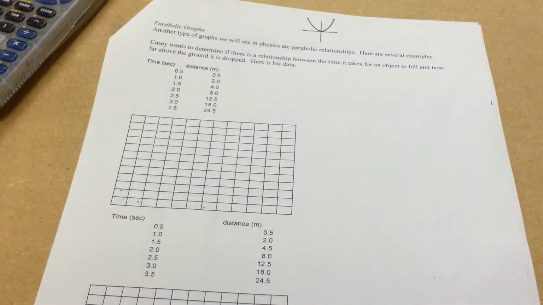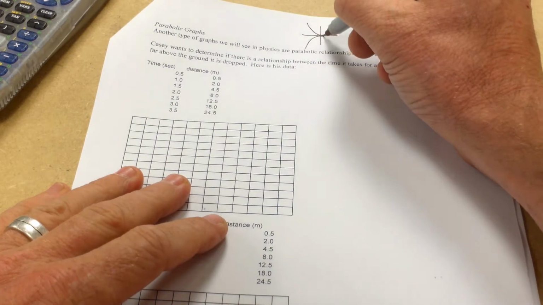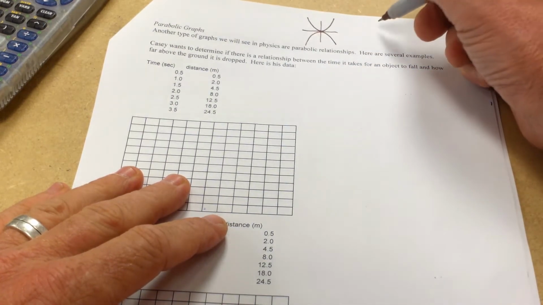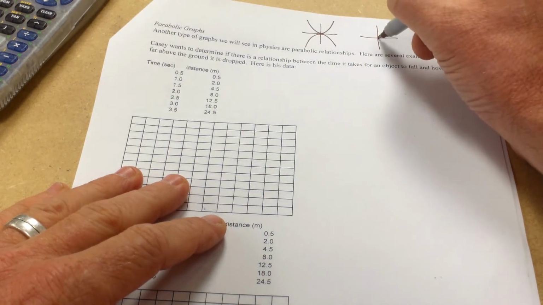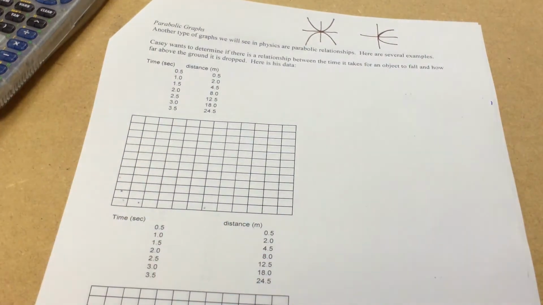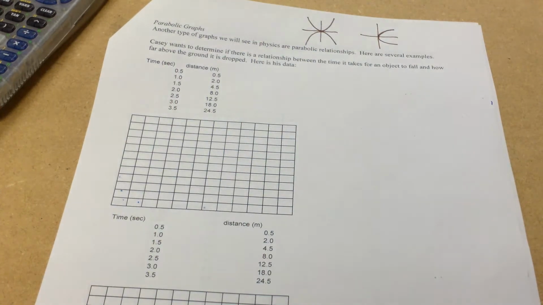This is what's called a top opening parabola. We also can deal with the bottom opening parabola, and we also have what are called side opening parabolas. Generally, in a physics class, we won't see the complete parabola, but only part of it, and I'll give you an example of that.